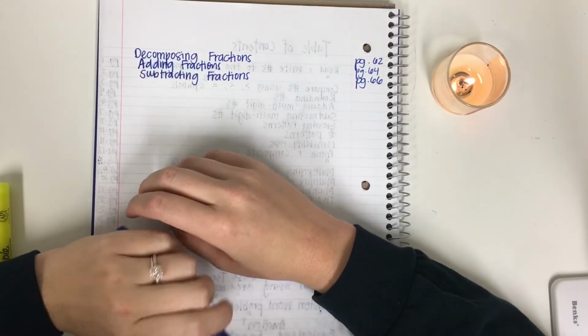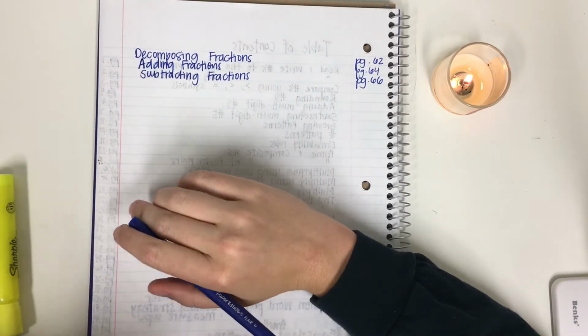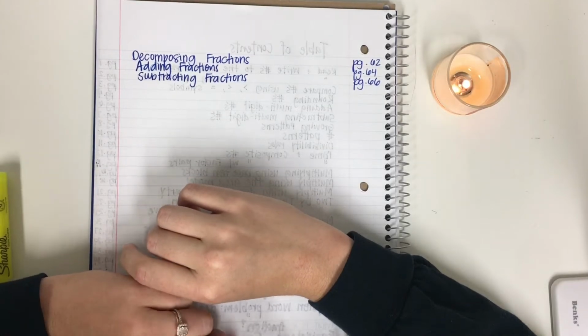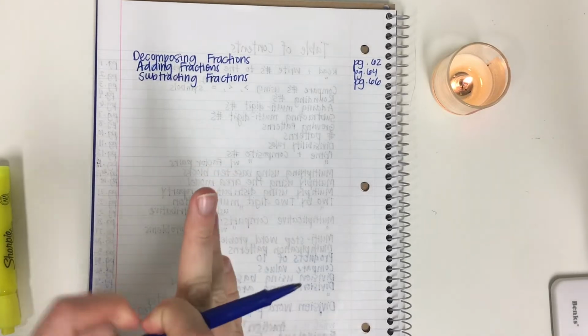A little bit deeper, and we're going to work with what we call improper fractions. And I honestly think you guys are going to like this one and the next one that comes with mixed numbers. It's really cool to see how you can take an improper fraction and put it easily into a fraction that works.